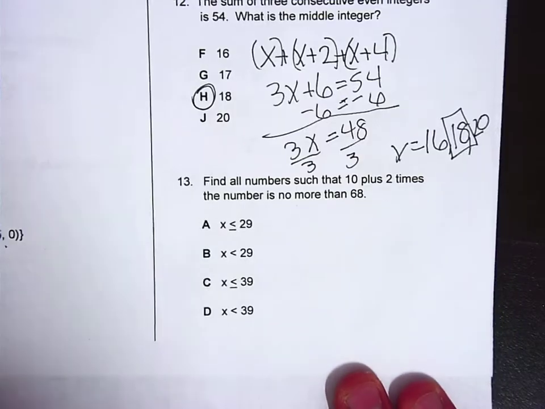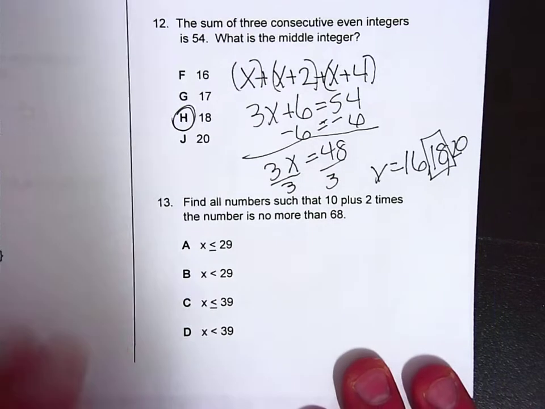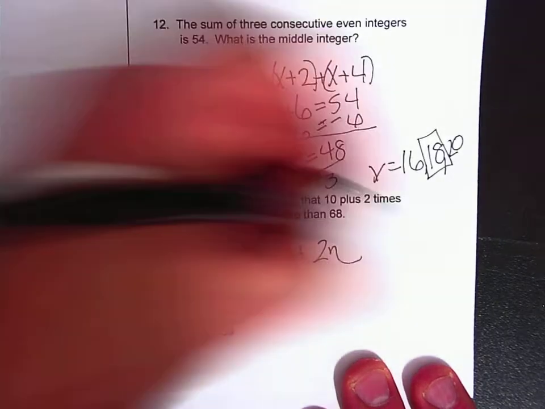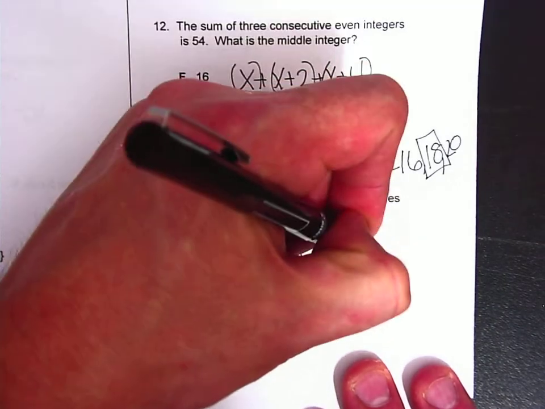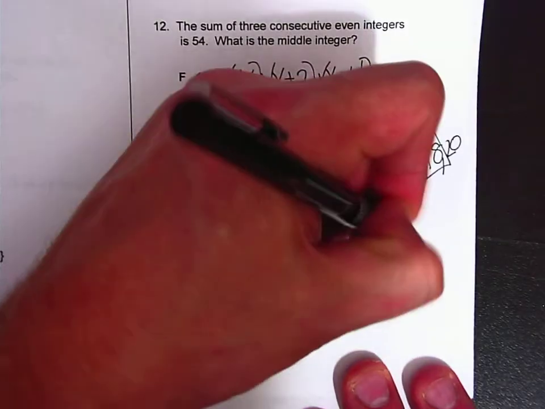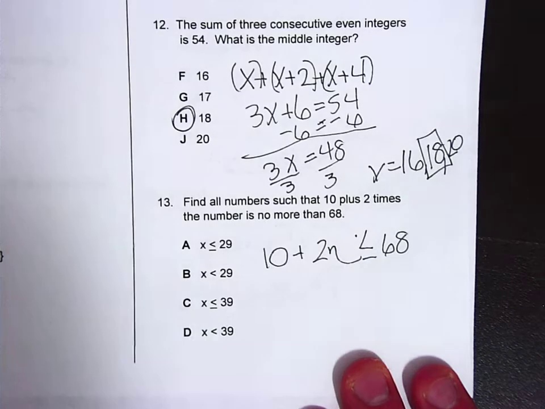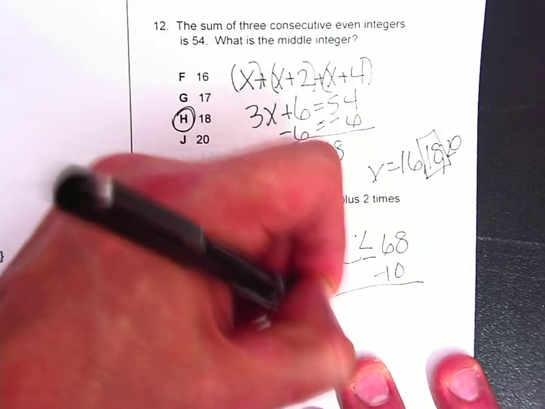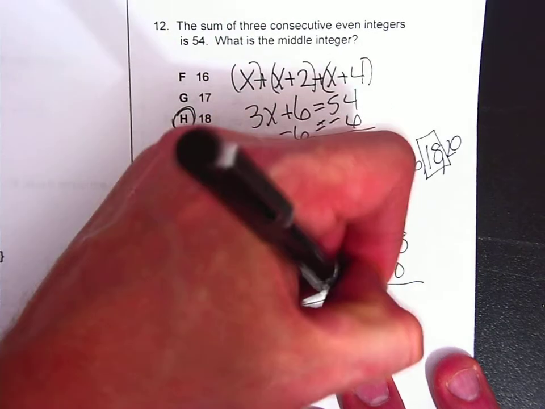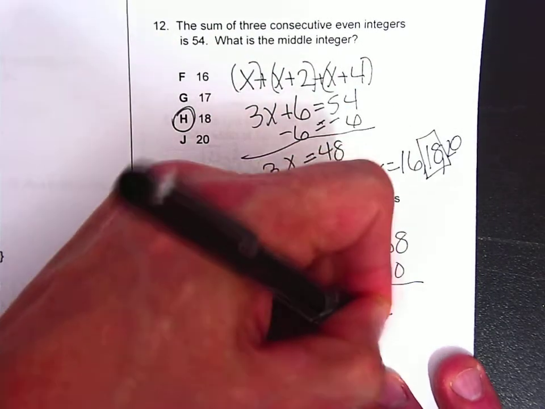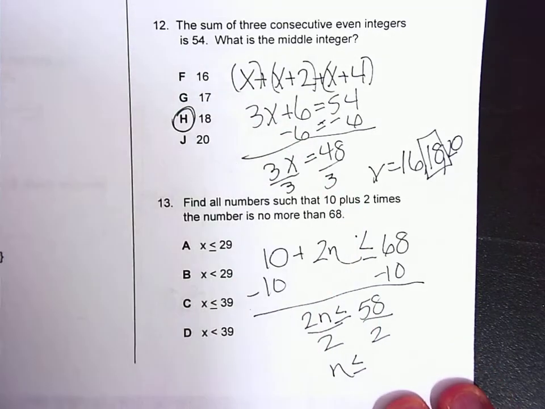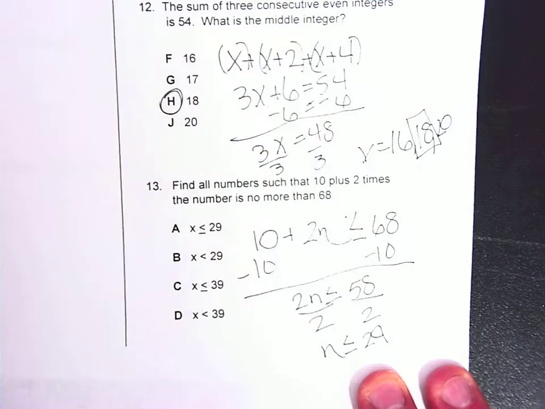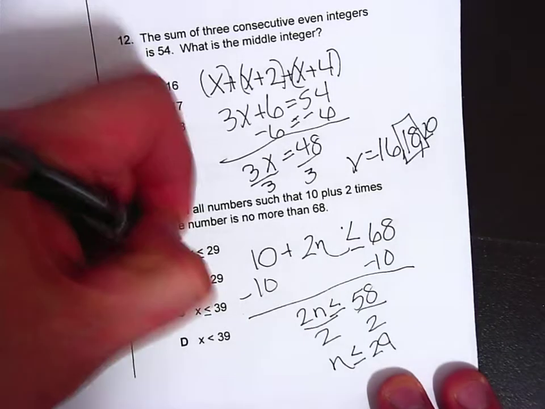And finally, number 13. Find all the numbers such that 10 plus 2 times some number is no more than, so it could be less than or equal to 68. It just can't be more than 68. I'll subtract 10 from both sides. I get 2n less than or equal to 68 minus 10 is 58. I'm dividing by a positive, so there's no sign change here. 58 cut in half is going to be 29. And that would be choice A.